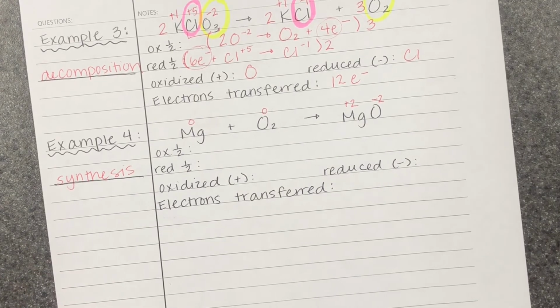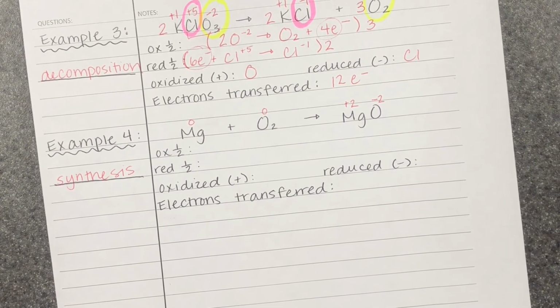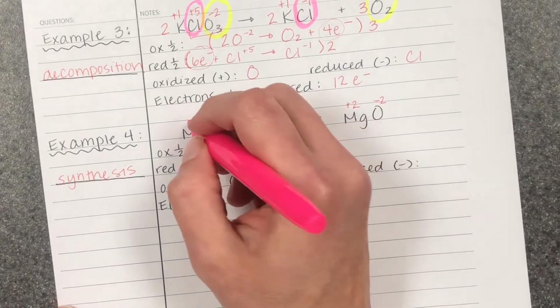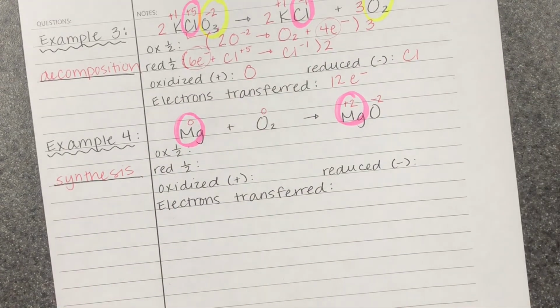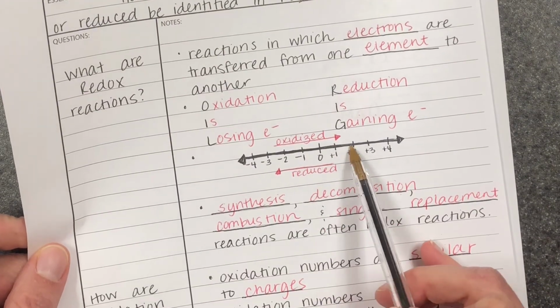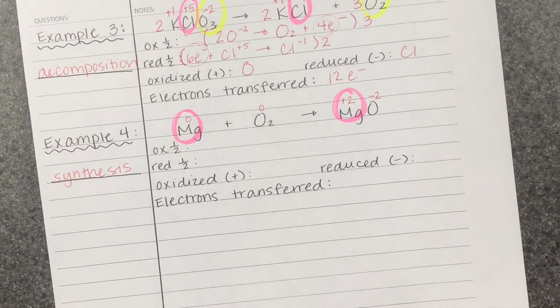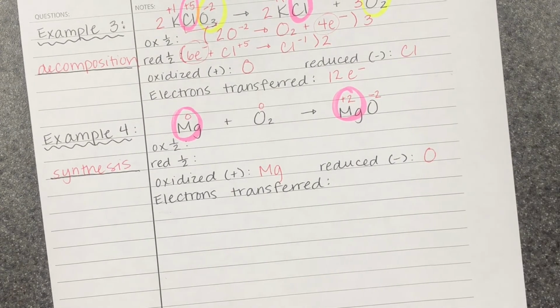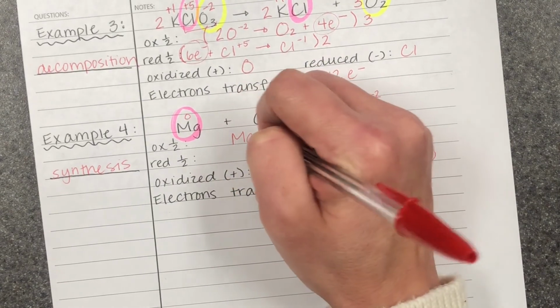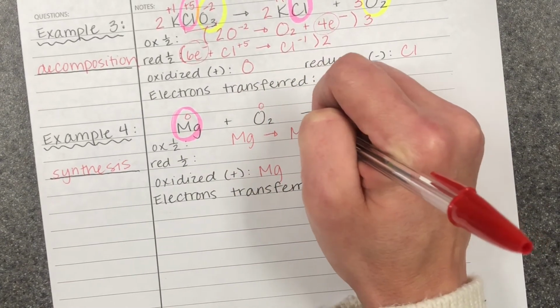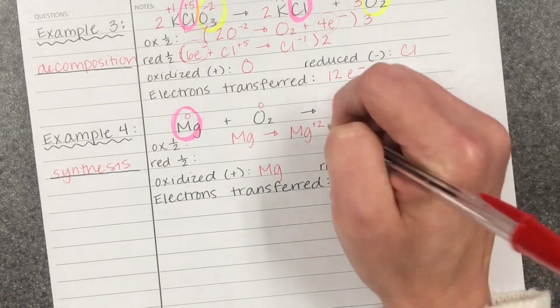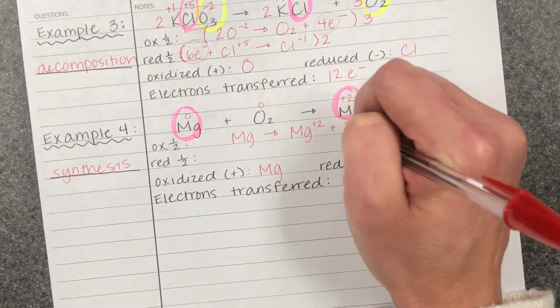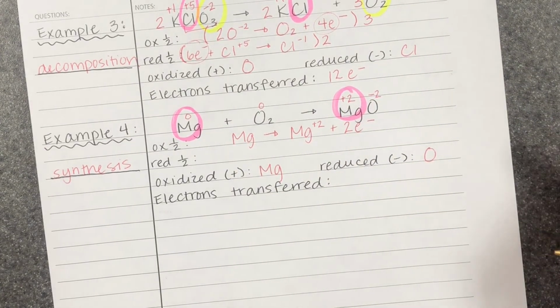So now we need to look at it and think about what element was oxidized and what element was reduced, and we really don't have too many options here. I see that magnesium went from 0 to +2. So again, if it went from 0 to +2, it moved in a positive direction on the number line, it was oxidized. So magnesium was oxidized, which means that oxygen had to be reduced because we don't have any other options there. For the oxidation half reaction, we have magnesium becoming a magnesium ion with a +2 charge. In the process, it loses 2 electrons. So those 2 electrons are going to be represented on the product side of my oxidation half reaction.